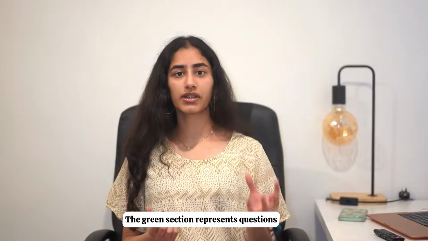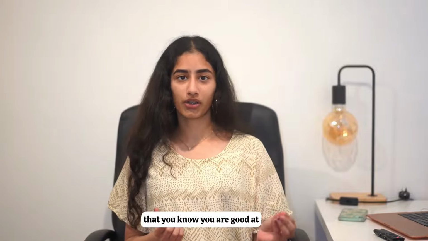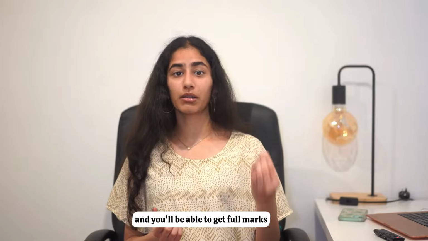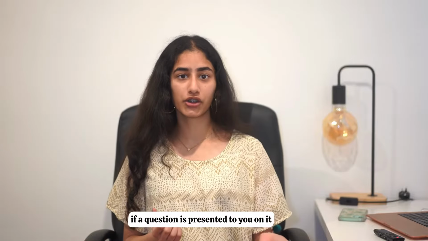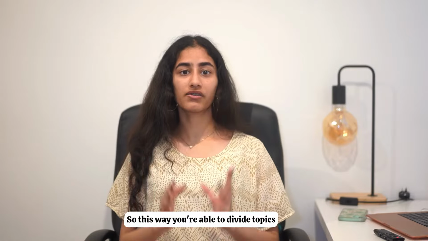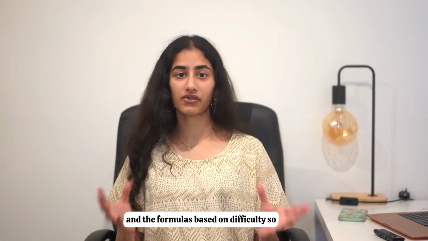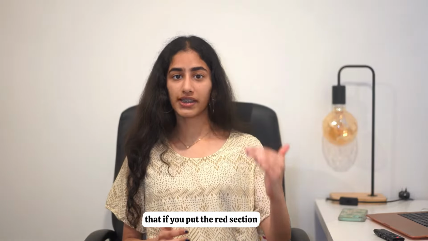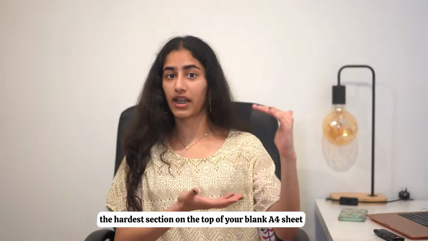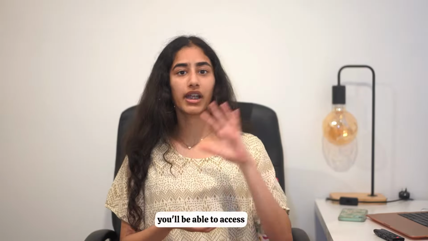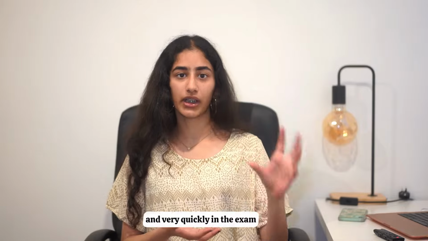The green section represents questions that you know you are good at, you are confident in, and you'll be able to get full marks if a question is presented to you on it. So this way you're able to divide topics and the formulas based on difficulty, so that if you put the red section, the hardest section, on the top of your blank A4 sheet, the formula sheet, you'll be able to access that section very easily and very quickly in the exam.